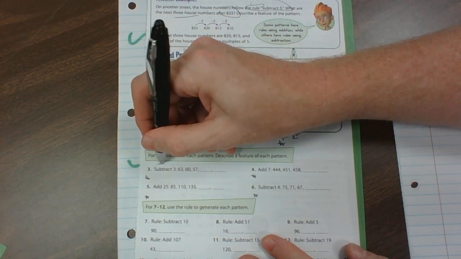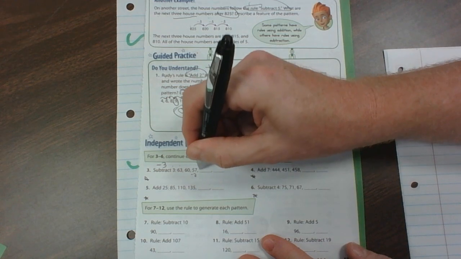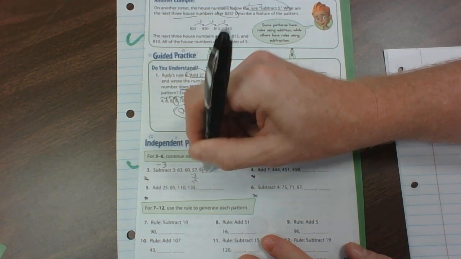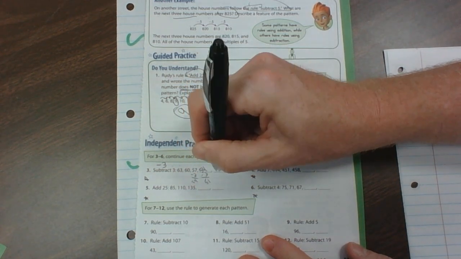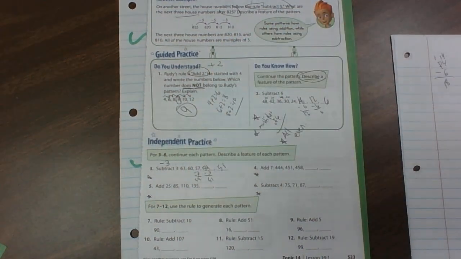Subtract 3. There's our step. 63 minus 3, minus 3. Well, minus 3, 54. Minus 3, 51. Bang, you're done, right? Are we allowed to do that, Mr. Coletti? Is it showing your work? Absolutely. I didn't have to use my paper.